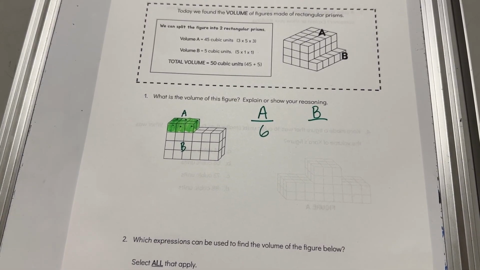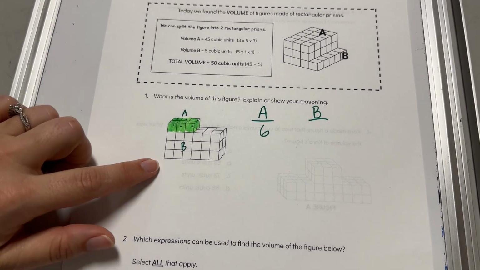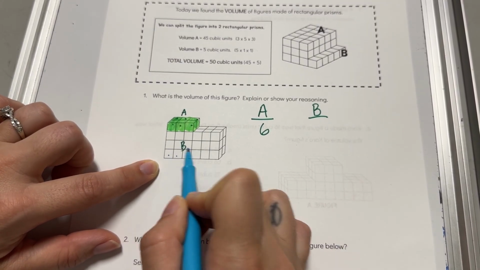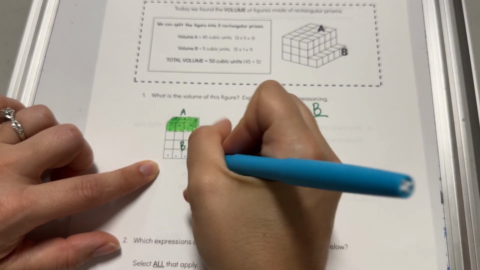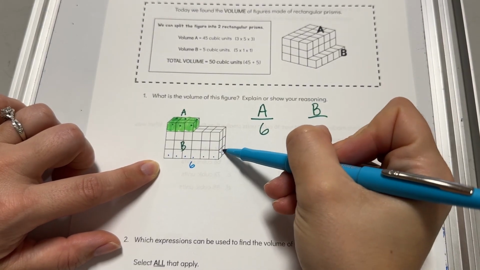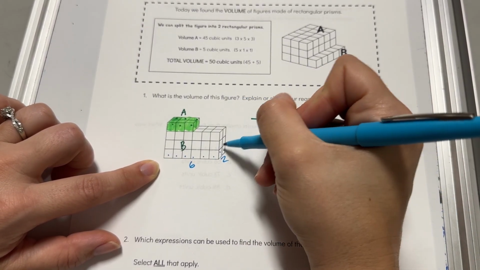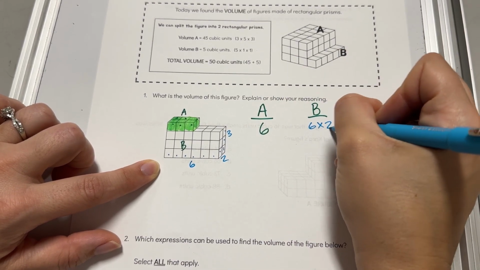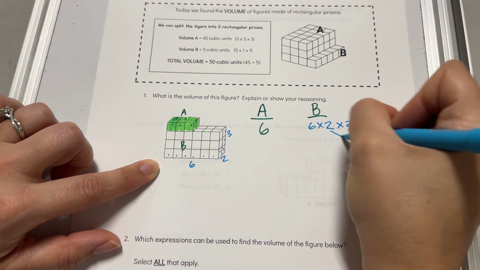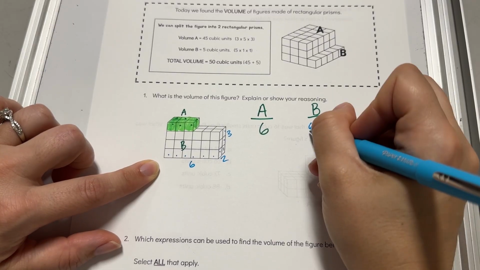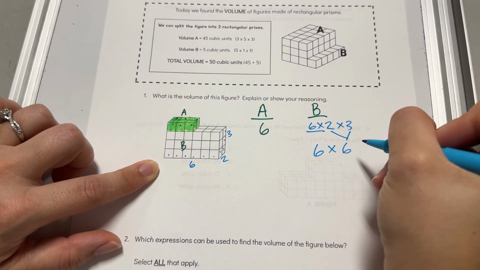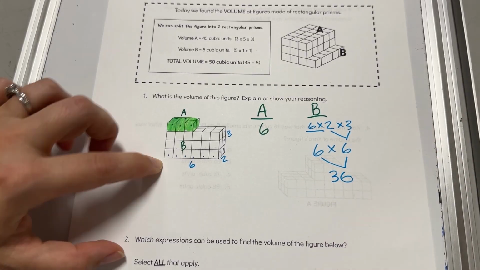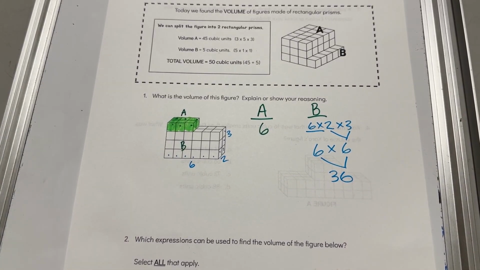Now I'm going to find the volume of B. To do that, I'm going to do my length times my width times my height. Finding the length, 1, 2, 3, 4, 5, 6. My width, 1, 2. My height, 1, 2, 3. 6 times 2 times 3. I know that 2 times 3 is 6, so then I'm going to bring down this second 6 and get 6 times 6, which is 36. The volume of B is 36.